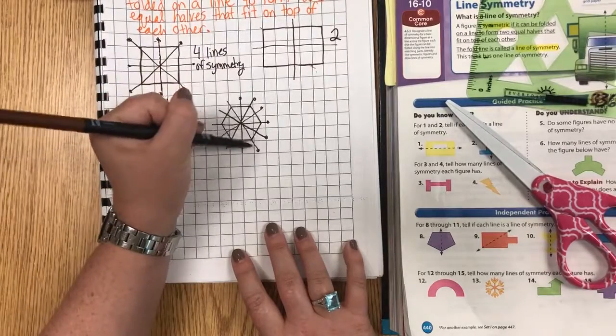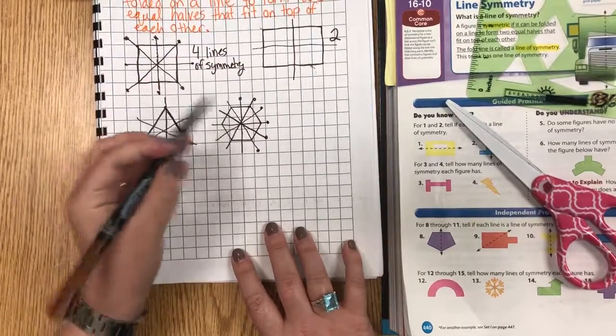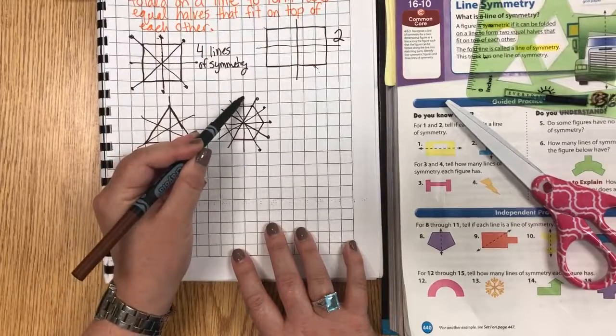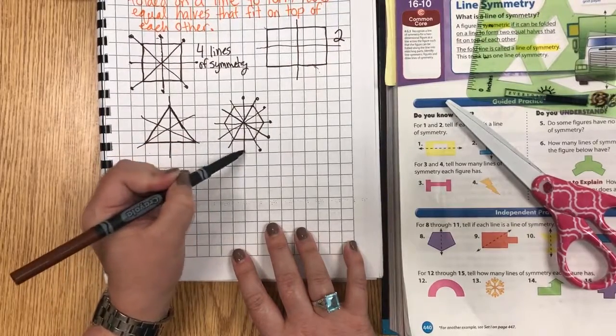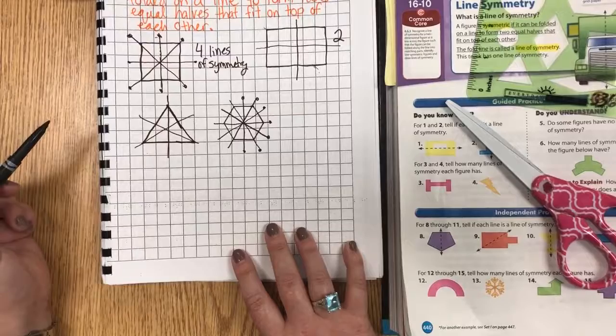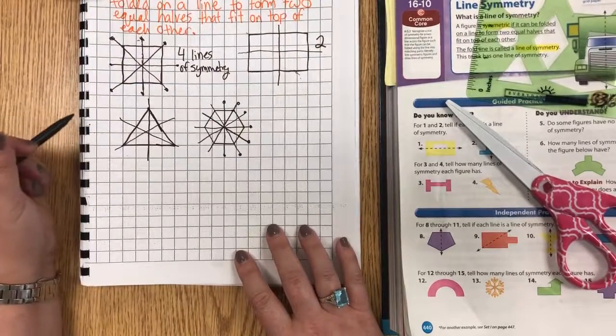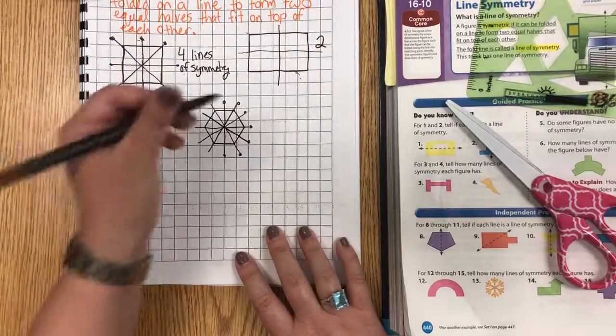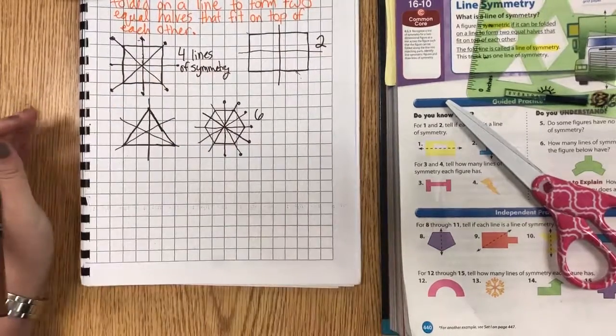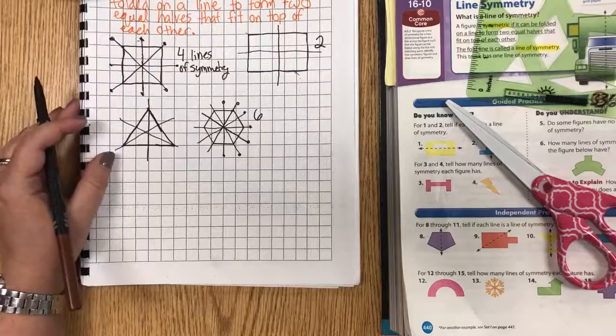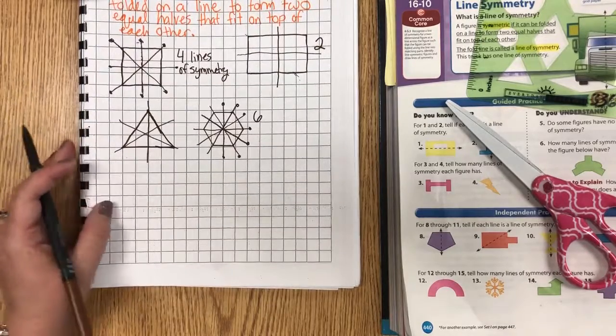Notice how I only counted half because they all connect. I start here. I'm going to end at this guy because this is the same one. So a hexagon has 6 sides, 6 vertices, and 6 lines of symmetry. I wonder how many lines of symmetry an octagon has. I could take a good guess that it's 8.